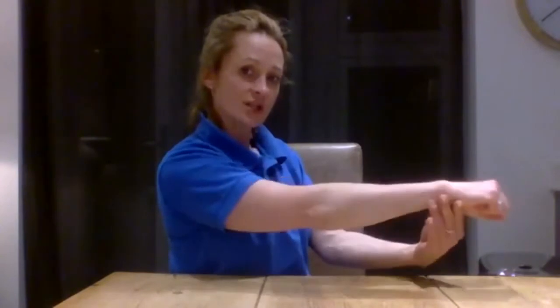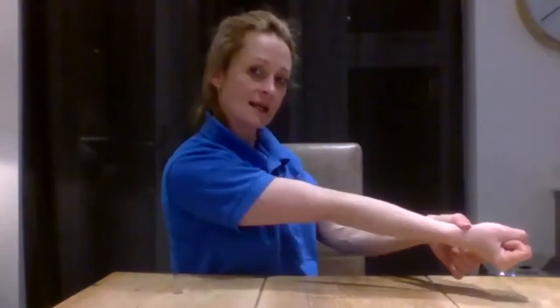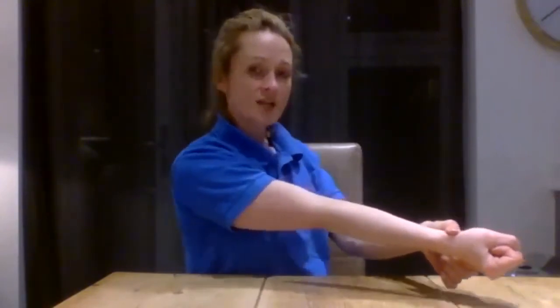You're just working on that palm up supination. So extending the elbow, rotating to the ceiling. Lovely stretch. And you can do that actively.